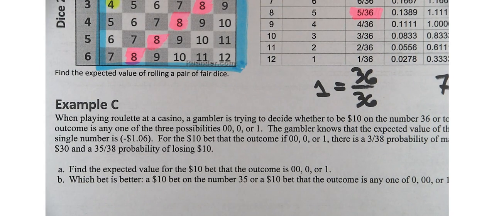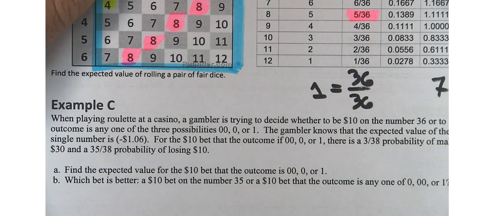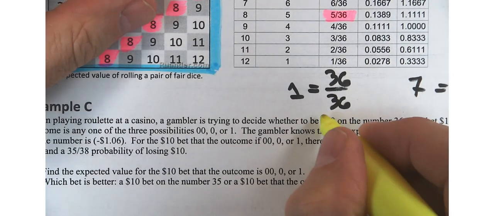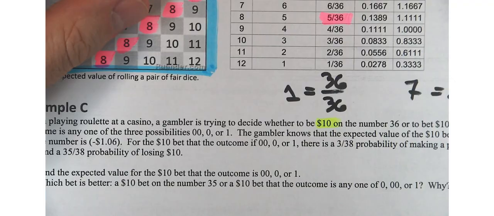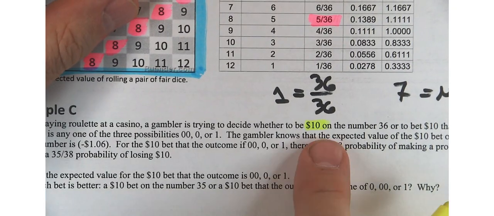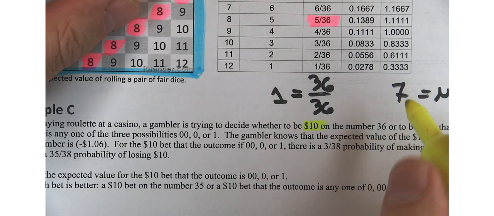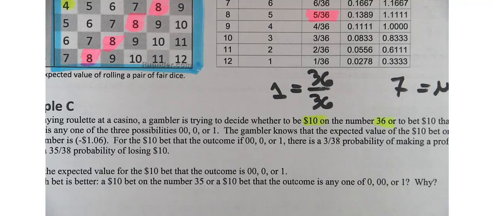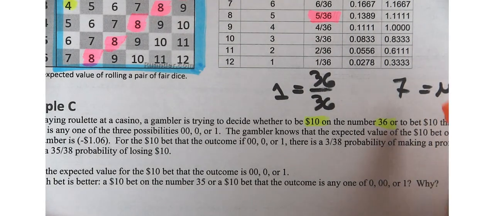So the short story on this one is you can calculate the expected value for particular bets. So this gambler is trying to decide if she wants to bet $36 or $10 that the number is a 36, or bet $10 that the number is a 0, double 0, 0, or 1 on a roulette wheel.